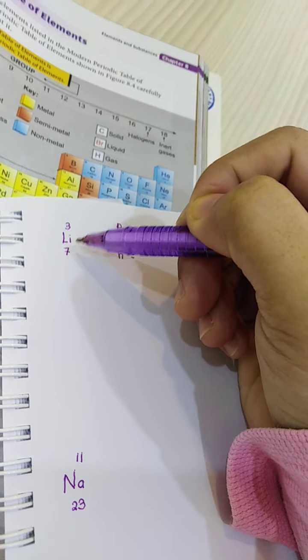So by obeying the formula, remember 2.8.8, I have 3 electrons here. So I will have the first electron shell occupied with only 2 electrons.